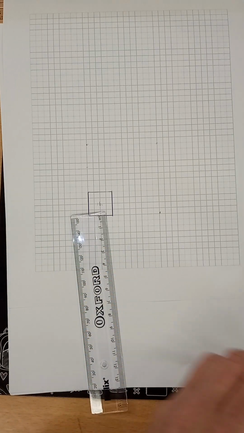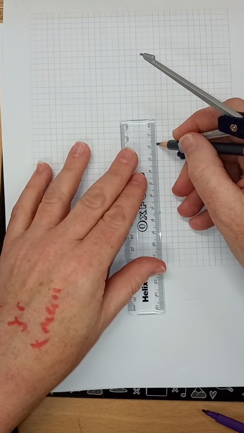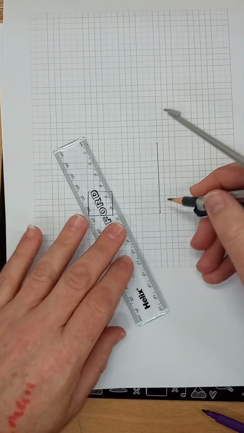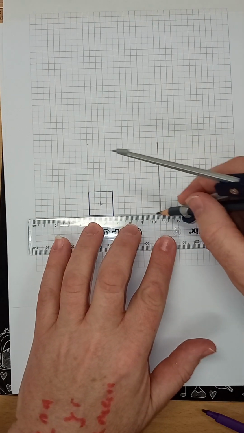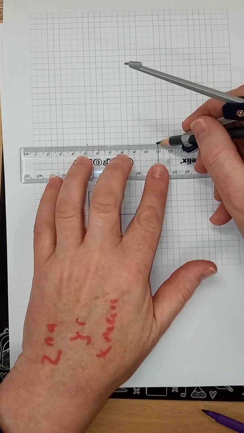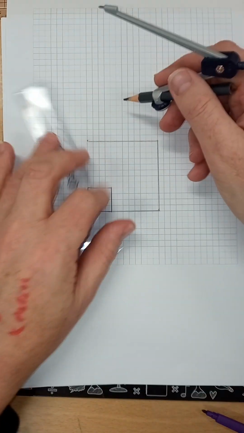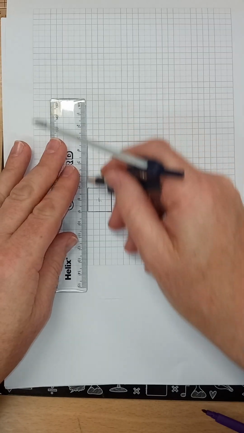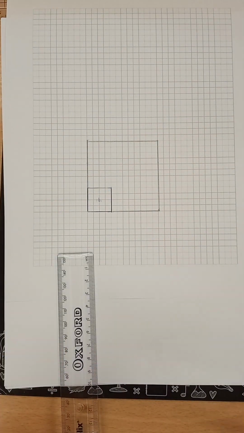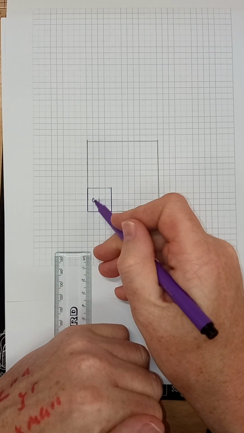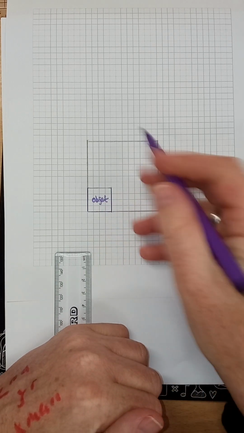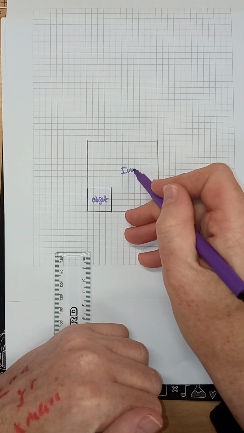So let's pop our new one in. Right, so let's put down all the information we know. This is our object, and this new one is our image.